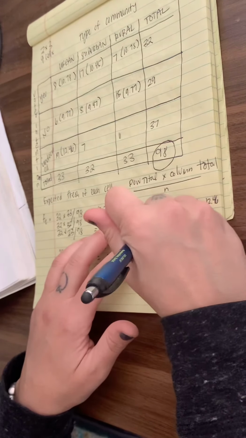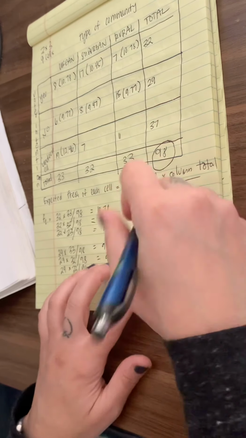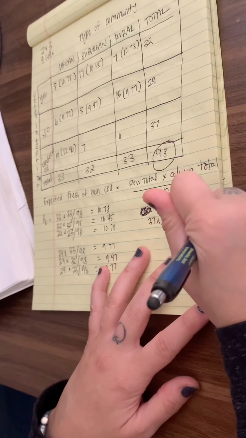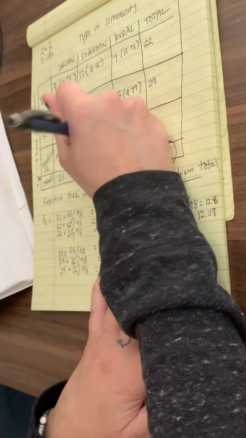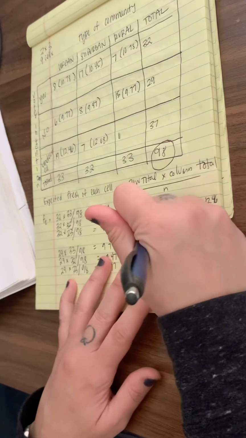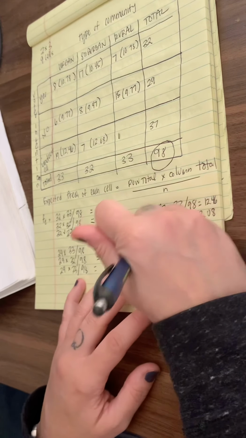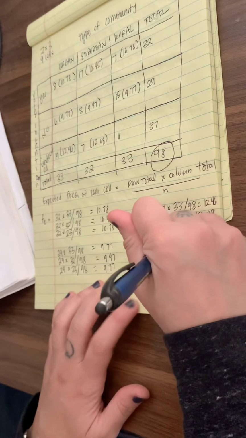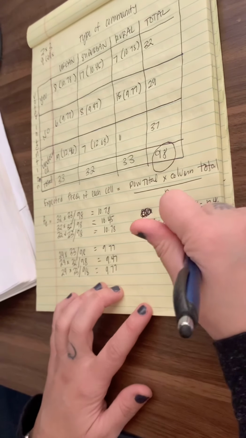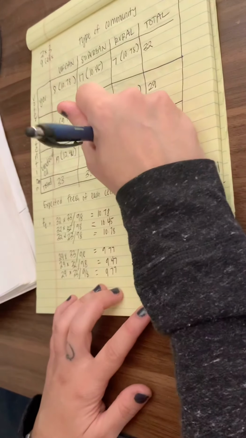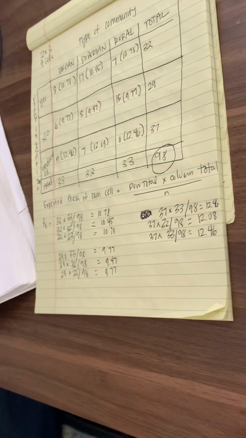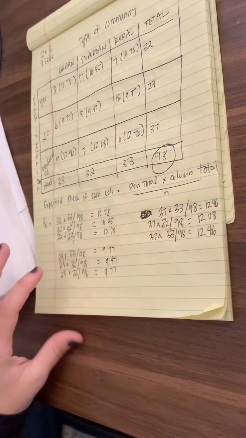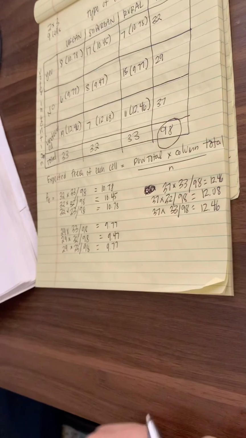Next, 37 times 32 divided by 98 gives us 12.08. Lastly, rural undecided, 37 times 33 divided by 98 gives us 12.46. Yay! So in this contingency table, we've got all of our observed frequencies and all of our expected frequencies.